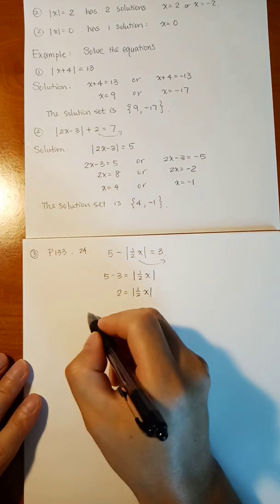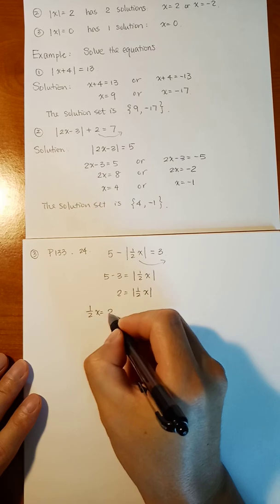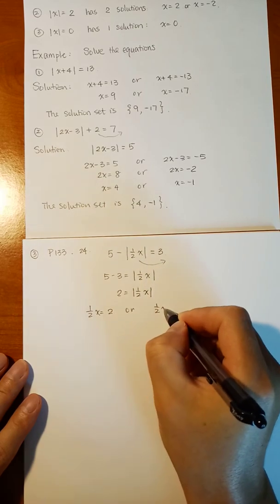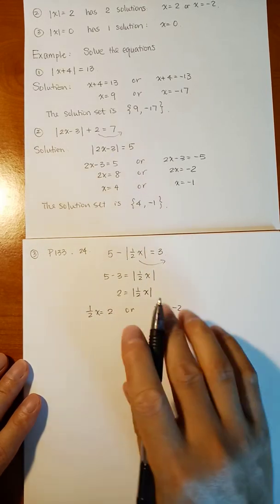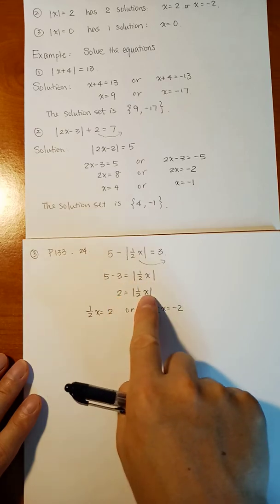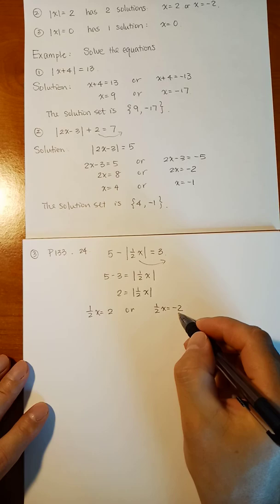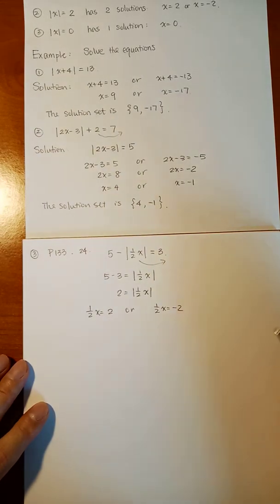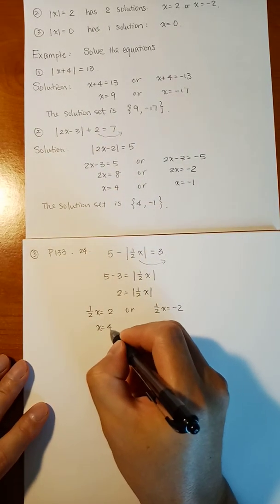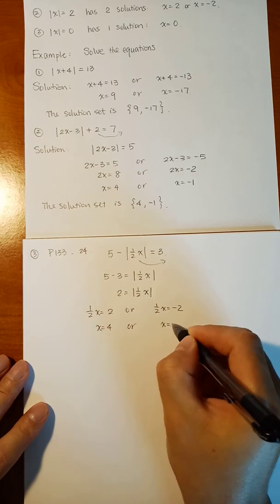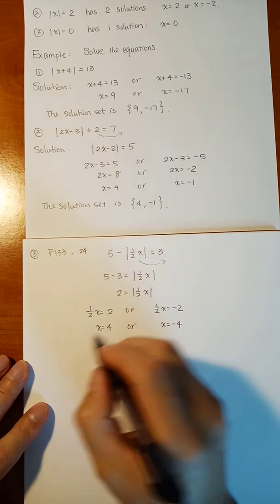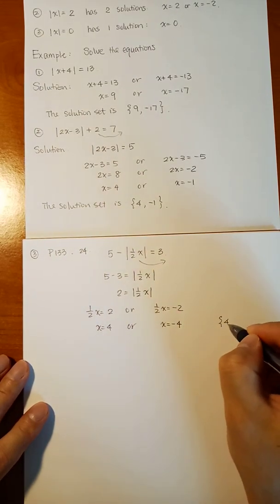The absolute value is 2, so 1/2 x is 2, or 1/2 x is negative 2. It doesn't matter whether you put the number on the left side and the absolute value on the right side, or you switch them. You always have two choices for positive numbers. So x is 4, or x is negative 4. Okay, so the solution set is 4 and negative 4.